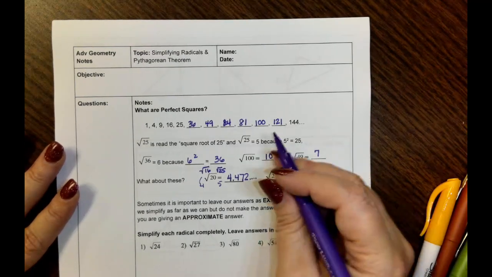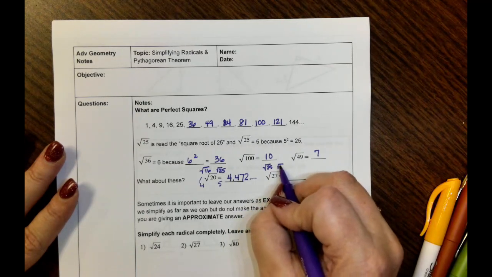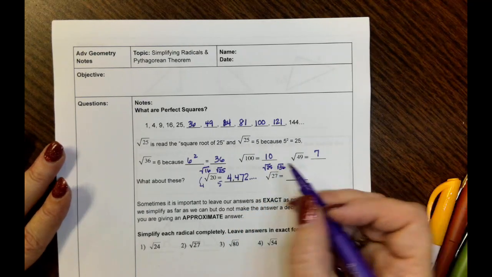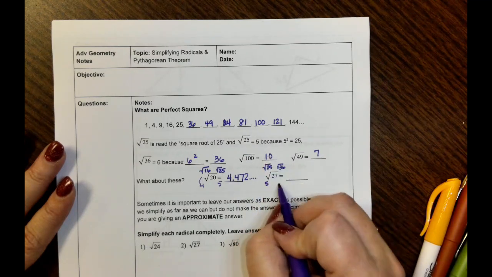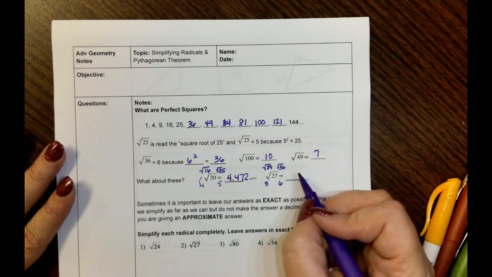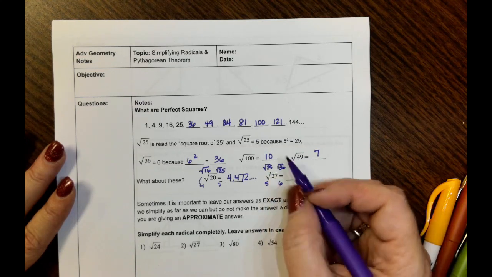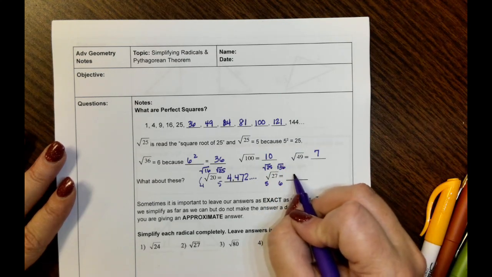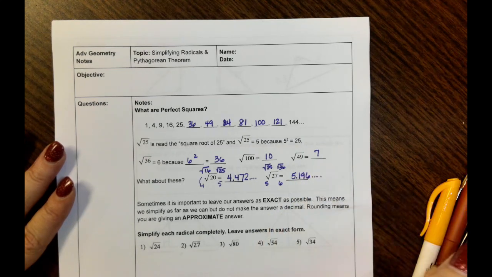The square root of 27 is going to be somewhere between the square root of 25 and the square root of 36. Those are the closest perfect squares to 27. So it will be somewhere between 5 and 6. It'll be closer to 5 than to 6, because 27 is closer to 25. If you type it in on the calculator, you get 5.196 and then a whole bunch of decimals.